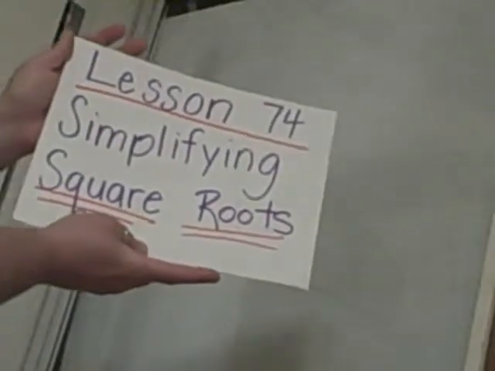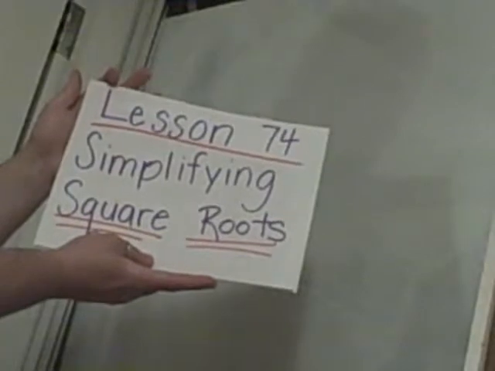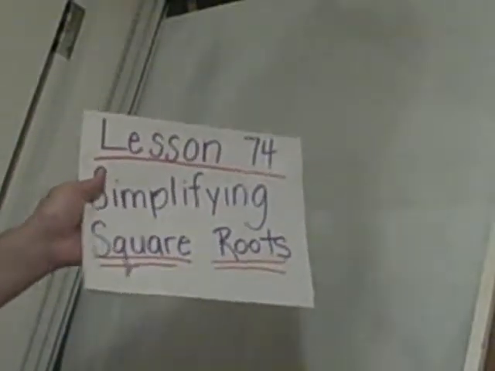Today's lesson, 74. Simplifying square roots. What is a square root? A square root is a symbol that looks like this.